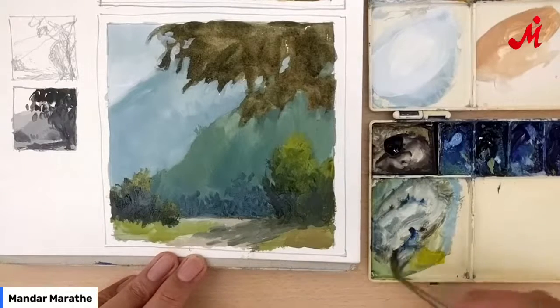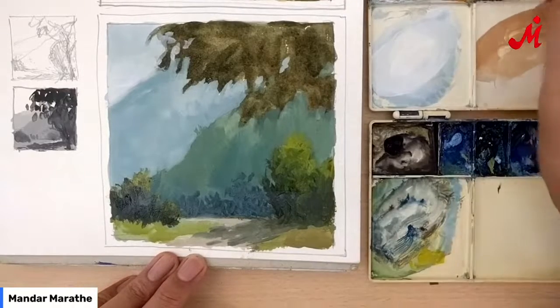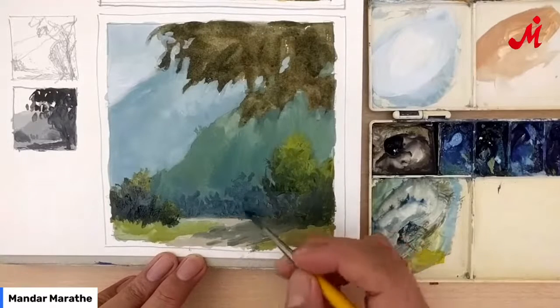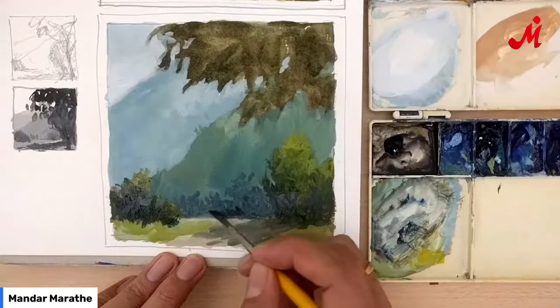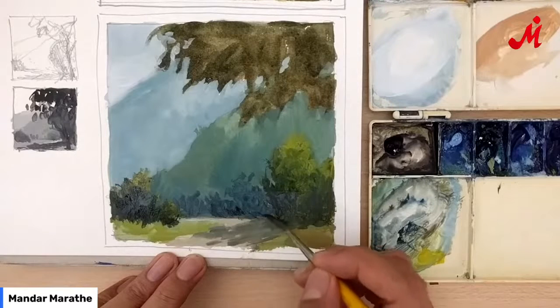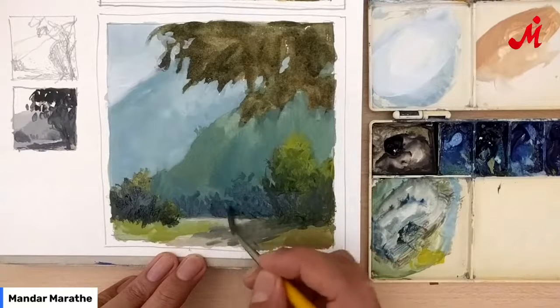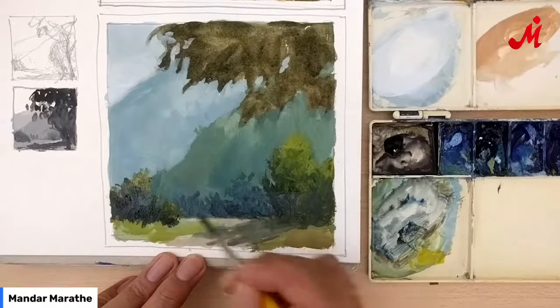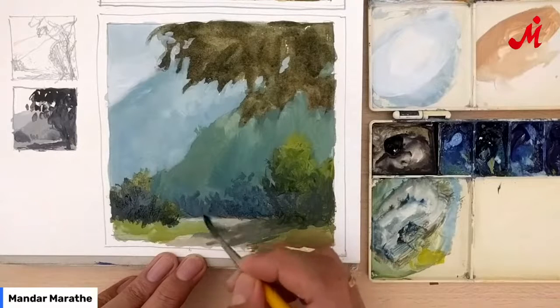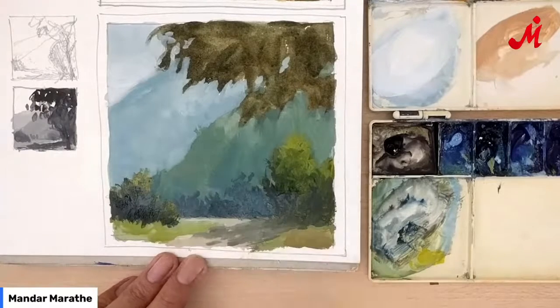And I will add a few dark patches in there on this side, so it's not completely one tone, but the variation between the various tones will be less.